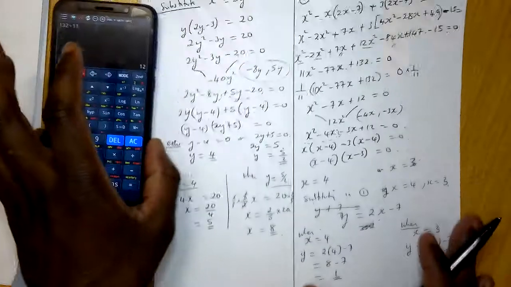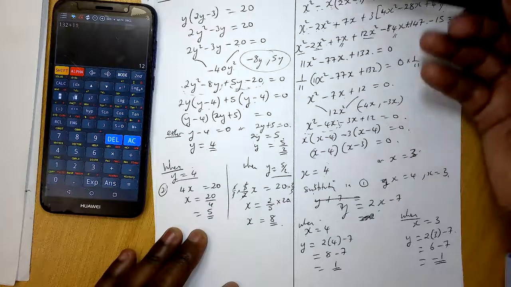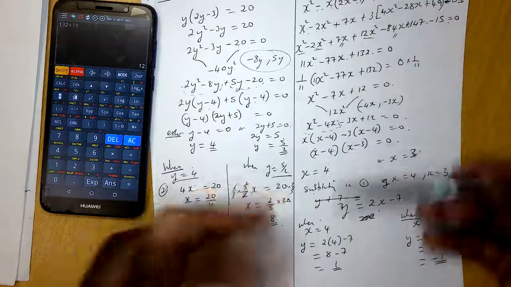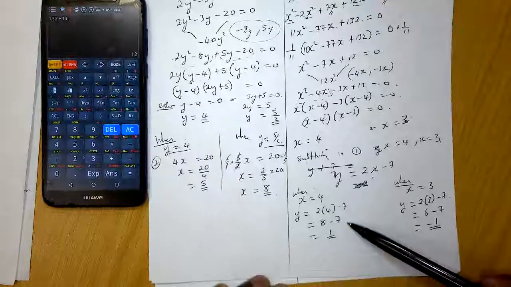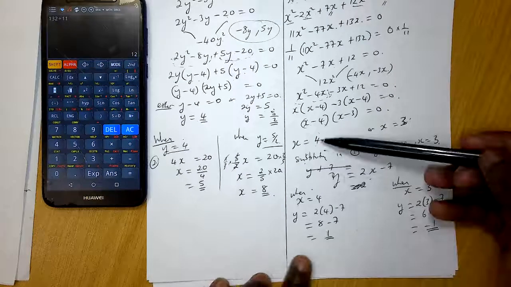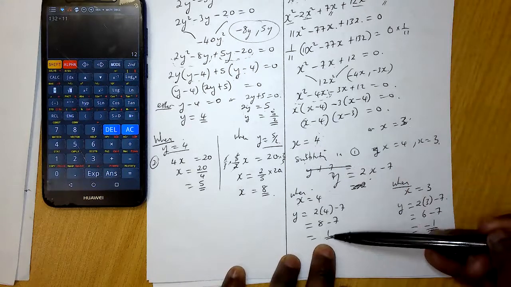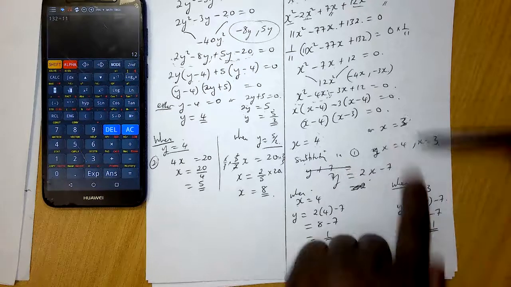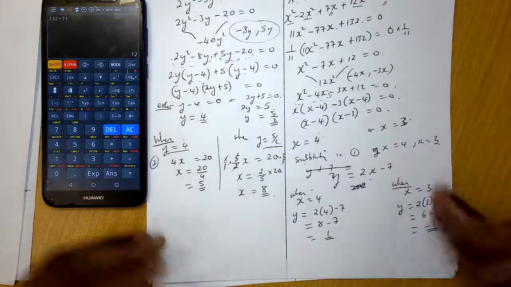So always remember, when you find the value of x, either x or y, you must substitute it back and see what is the corresponding value. So here, the corresponding value of y for x equals 3 is negative 1, and for x equals 4 is 1. So that's how you're supposed to put it that way.